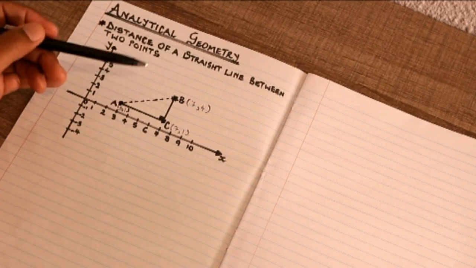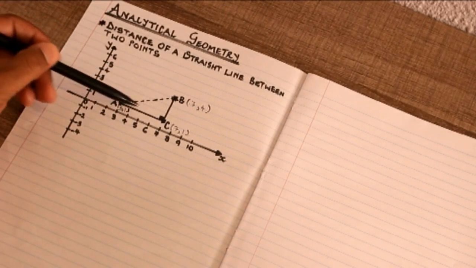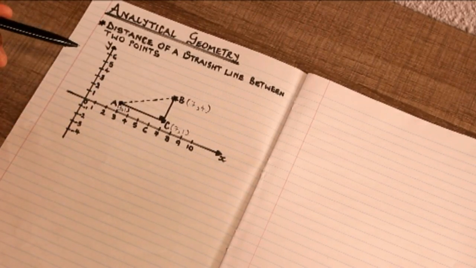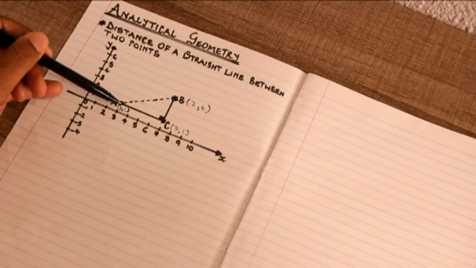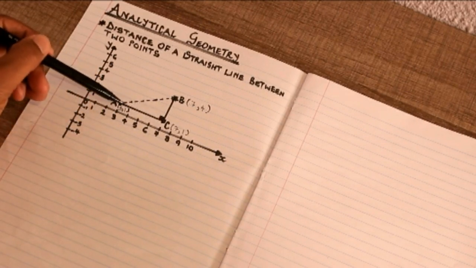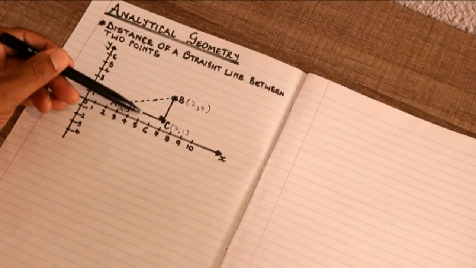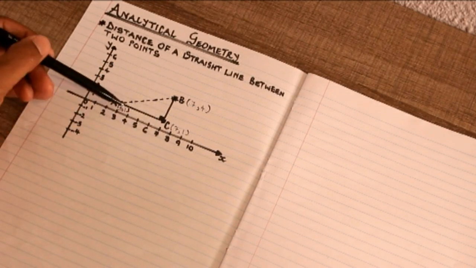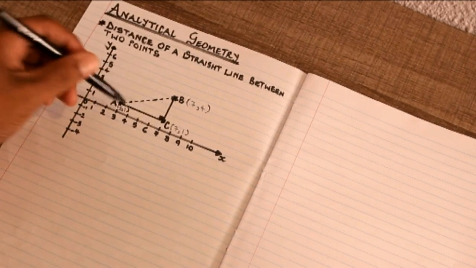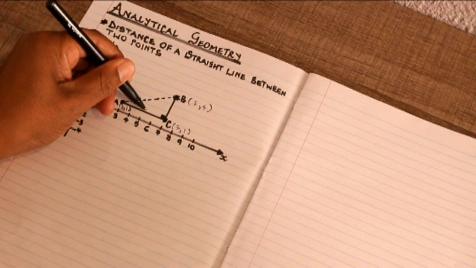Now I want us to identify the distance of AC. Look at the point A, look at the point C. What do you think is the distance of AC? Let us see. From 3, we move 1, 2, 3, 4. So it means AC should give us 4 units because it's the distance between 3 and 7.